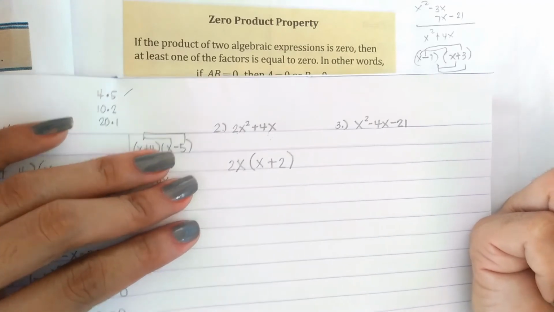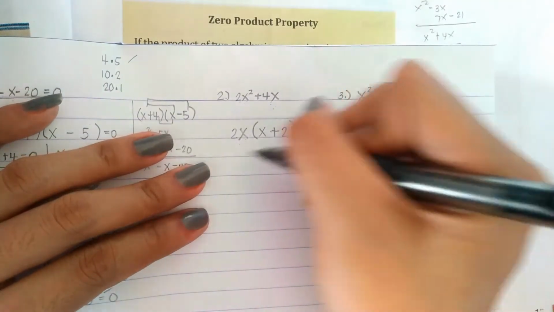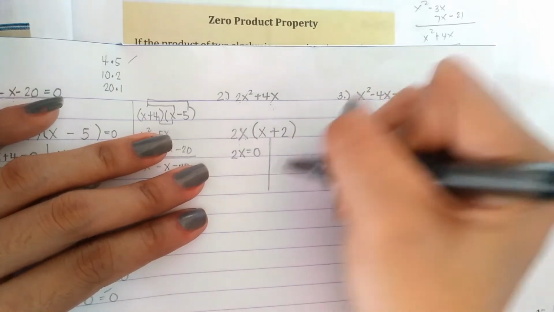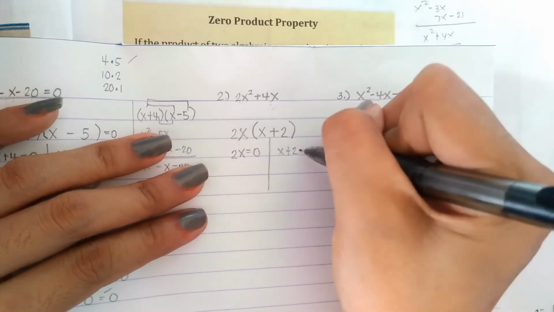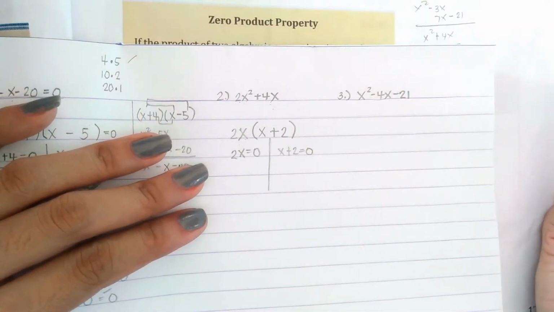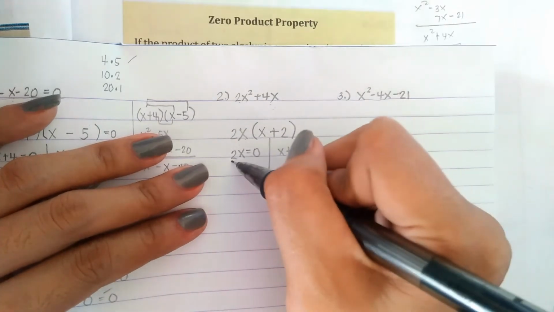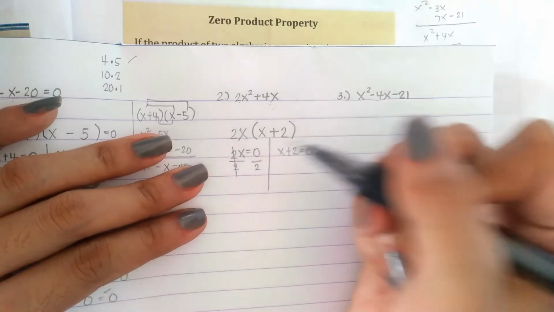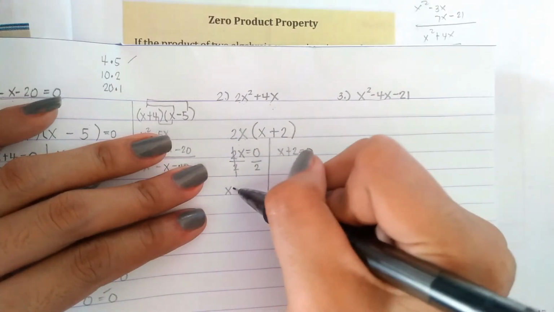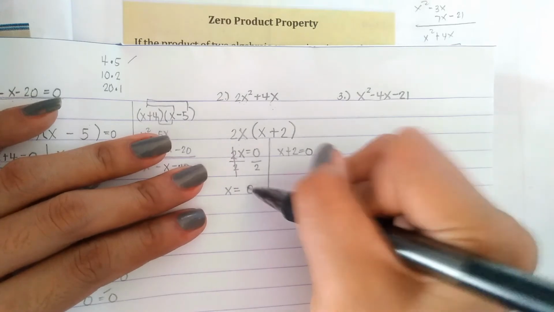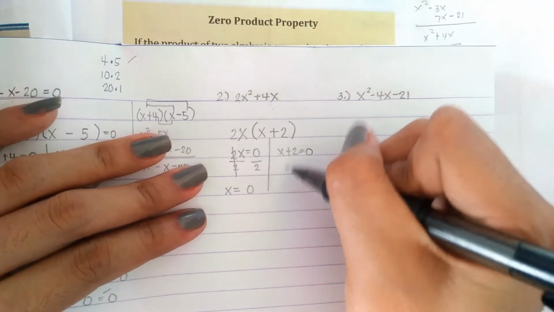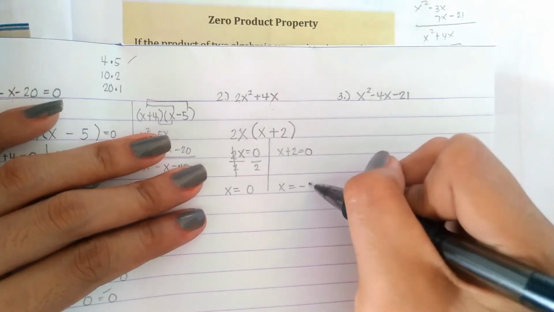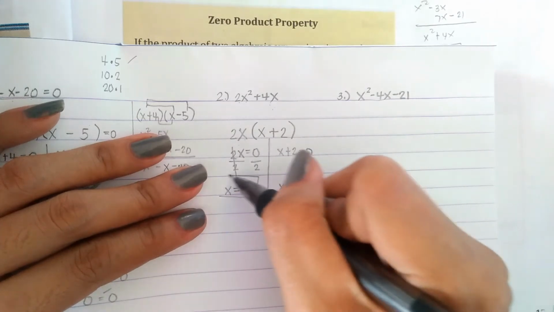That's it. Then, equate it to 0. 2x is equal to 0, then x plus 2 is equal to 0. Got it? Then isolate the 2 on both sides so that we can cancel out. So, 0 divided by 2 is 0. Here, simply equate x, just transfer the 2 to this side, so this will be negative 2.